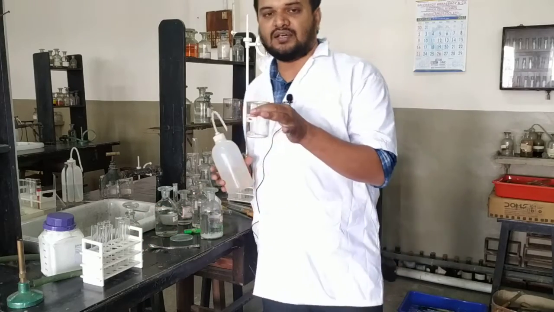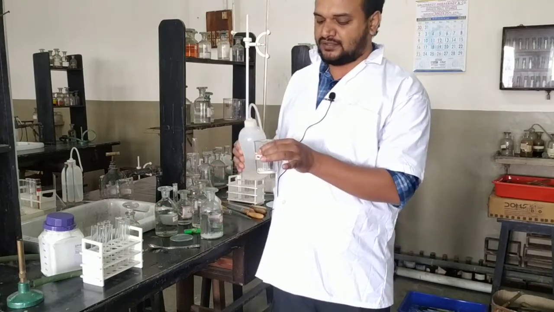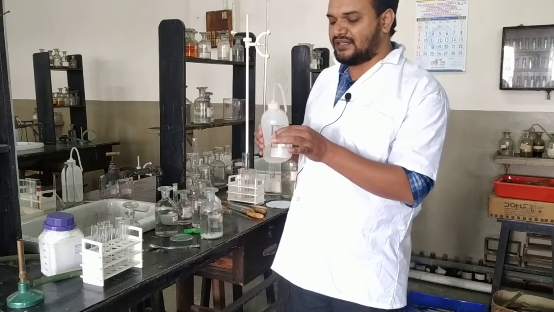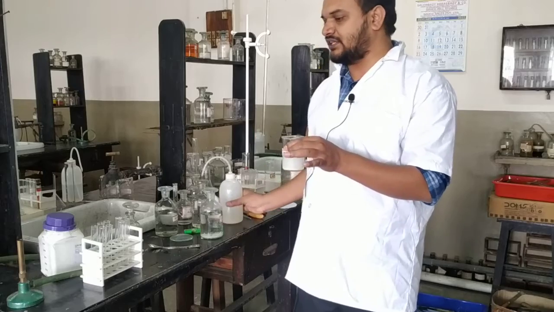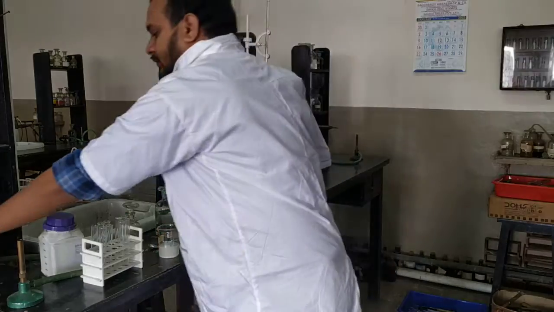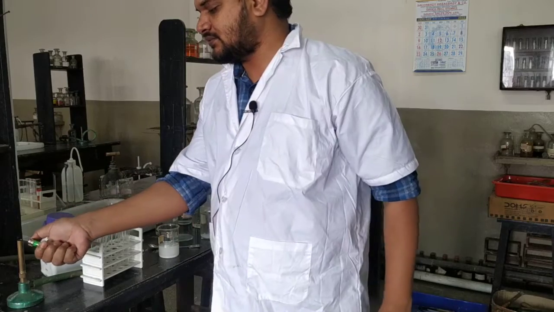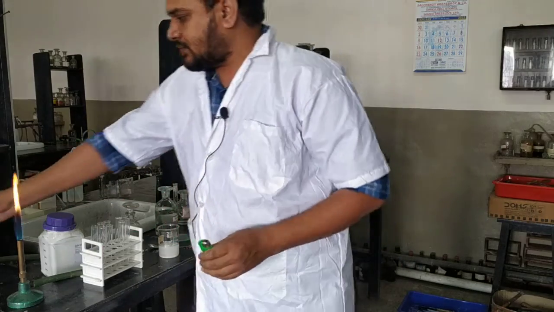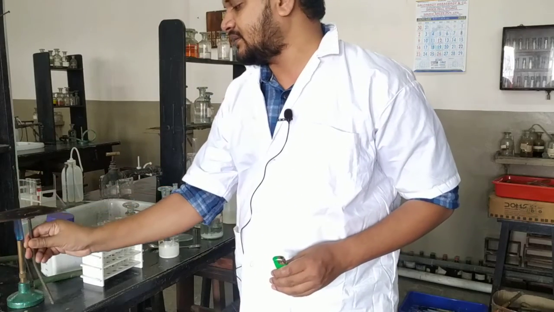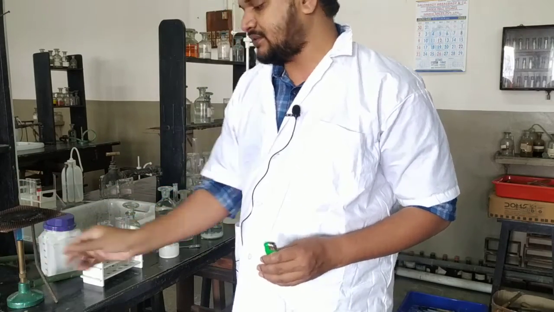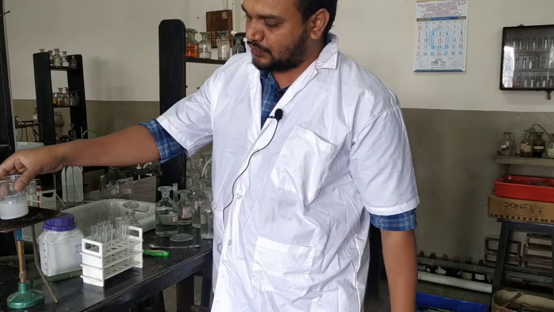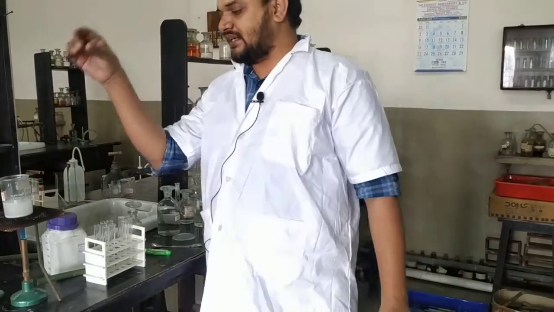So 1 part salt, 3 parts of sodium carbonate, 20 to 25 ml water, and you have to boil it rigorously, at least for 3 to 4 minutes, boiling, not heating. So we will be boiling it. Now there is no point in showing you the heating for 3 to 4 minutes. So again I will be pausing the video. When the boiling is complete, our sodium carbonate extract is prepared, then we will start.